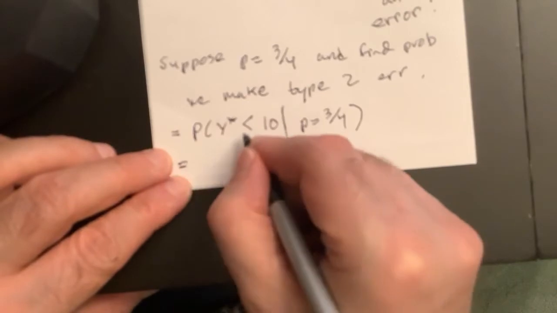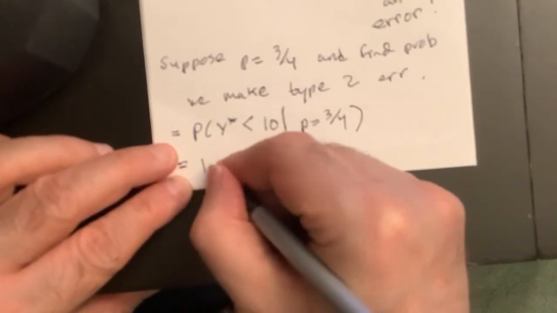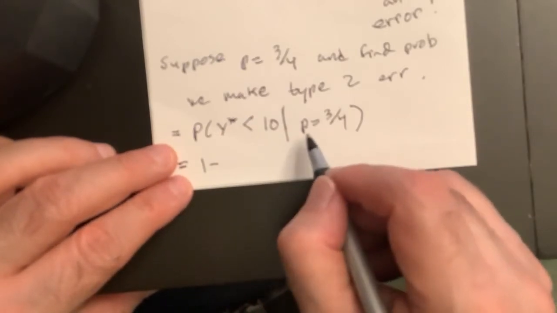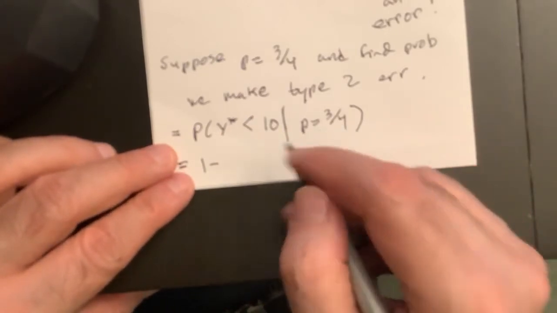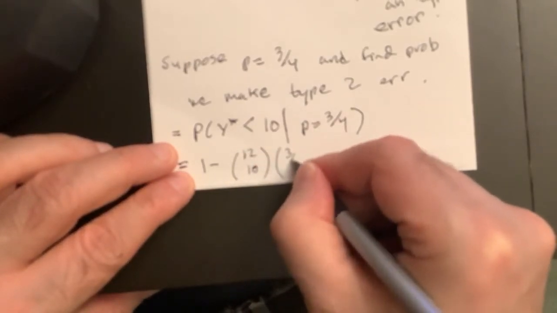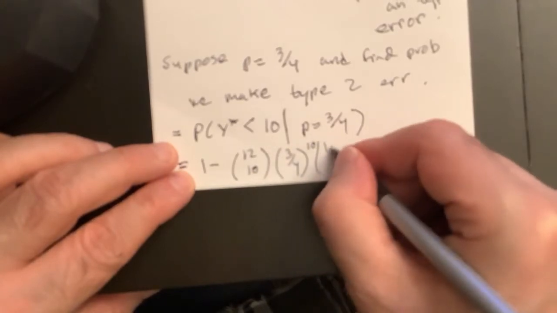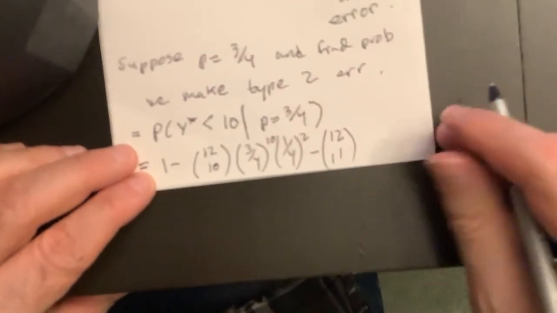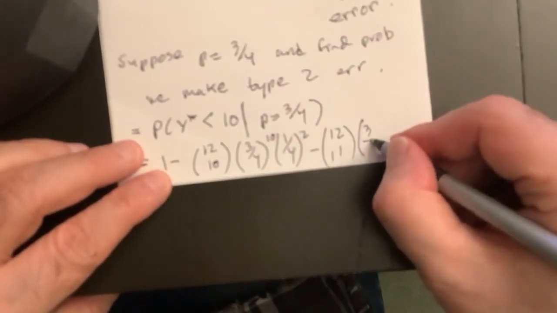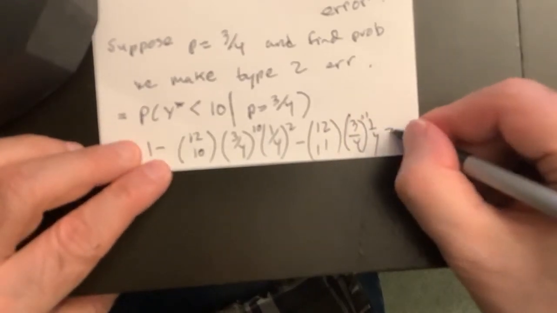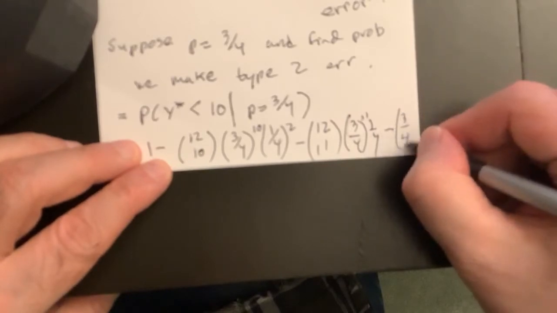This is going to be less than 10. This is going to be 1 minus the probability it's equal to 10, 11, or 12. And if p is 3/4, this is 1 minus 12 choose 10, 3/4 to the 10th, 1/4 squared, minus 12 choose 11, 3/4 to the 11th, 1/4, and minus 3/4 to the 12th.